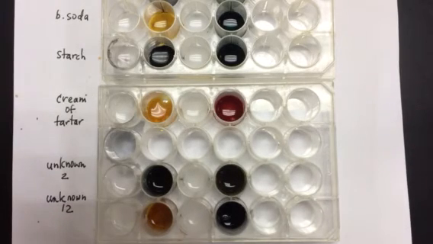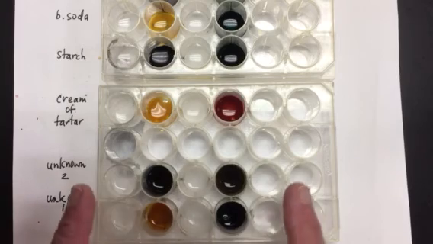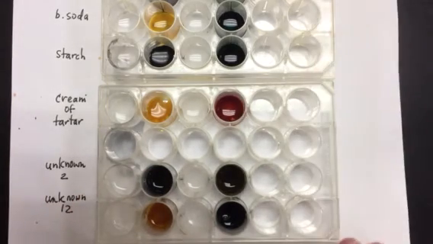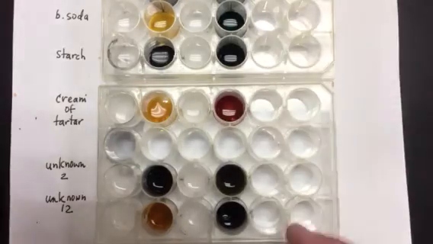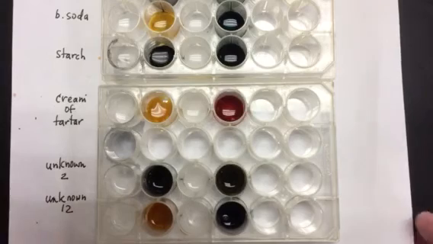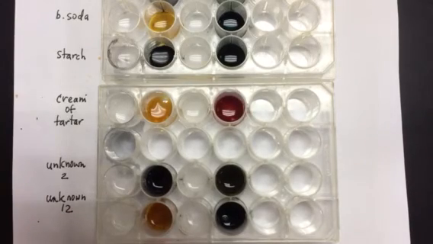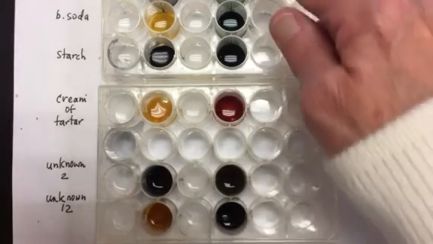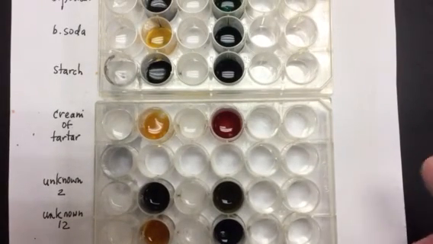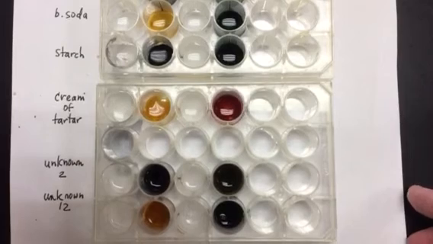All right, our next task is, of course, to compare the results of unknown 2 with any of the knowns above it, and to compare unknown 12 with any of the ones above it. Again, our unknowns need to match one of the knowns. If you took good data, your data should be enough to identify it.